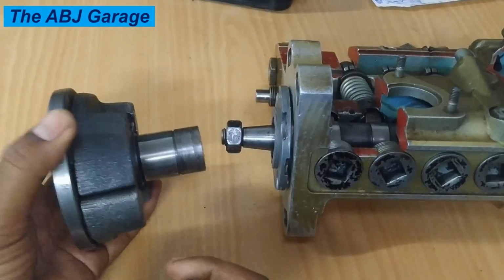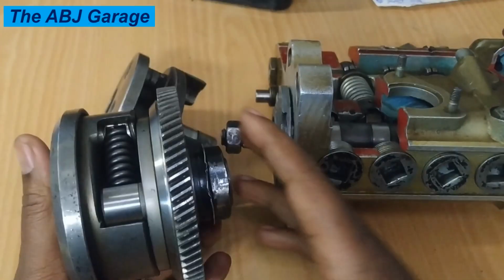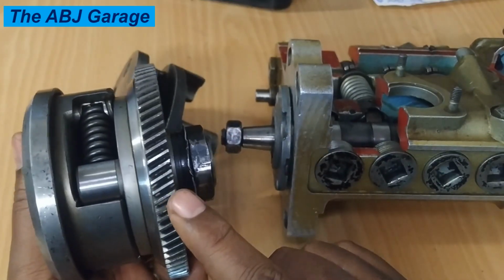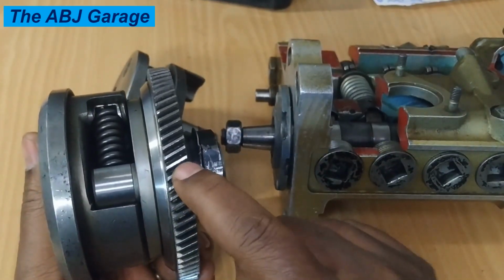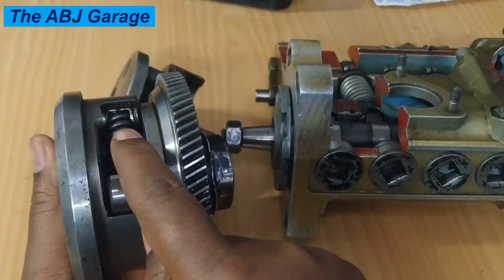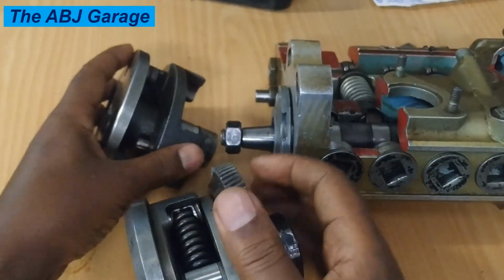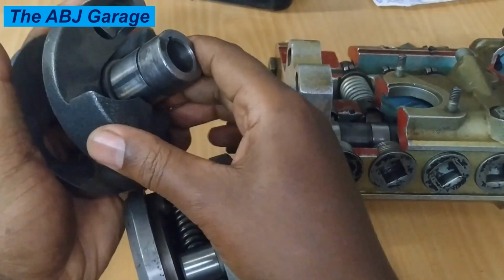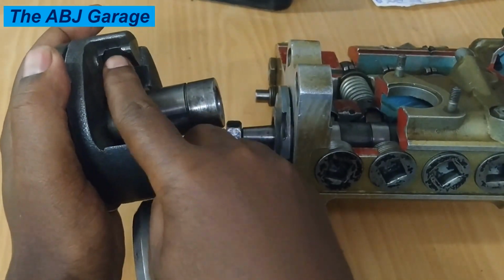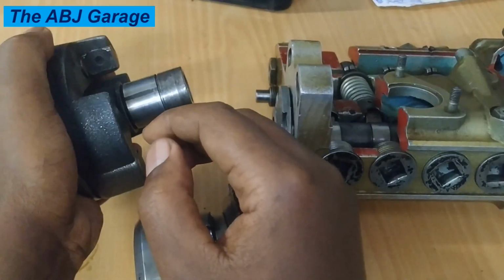Now look, normally when the injection pump is driven, the timing gear from the crankshaft will drive this gear, and this gear through this spin will act on this spring. That spring is the one that is joined here, and the spring force will rotate this inner hub.